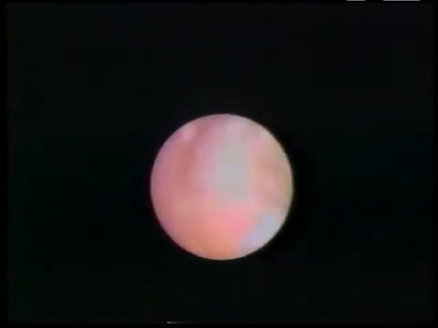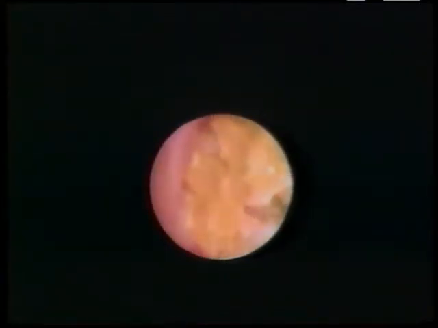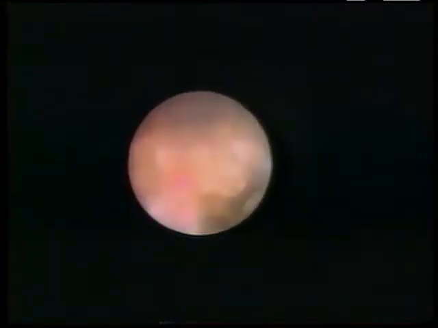The vast majority of the calculus was broken into tiny pieces which were irrigated from the ureter. Other fragments were retrieved with a basket or a wire-prong grasper for assay. When the ureter was clear of all fragments larger than 1 millimeter, a guide wire was left in place to allow passage of a flexible ureteroscope to the intrarenal collecting system.